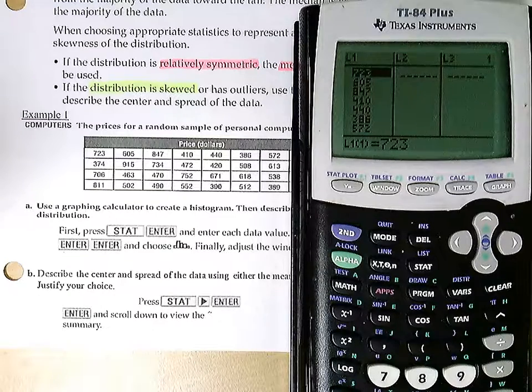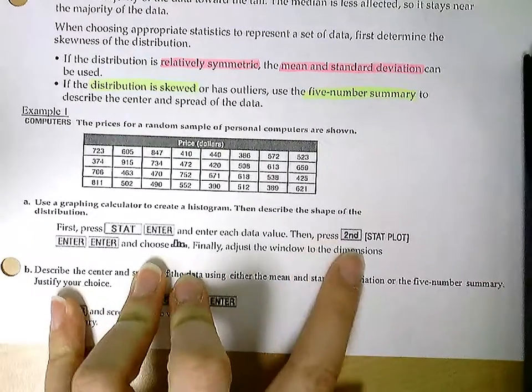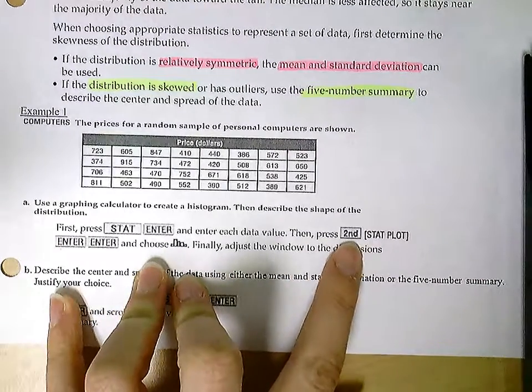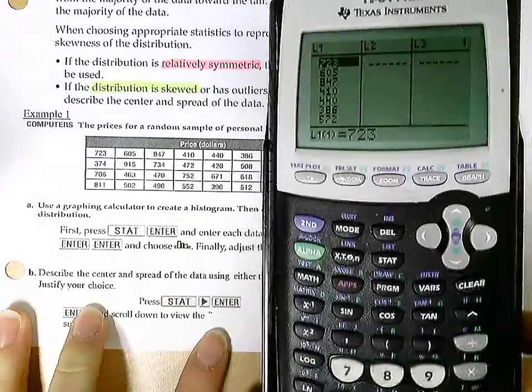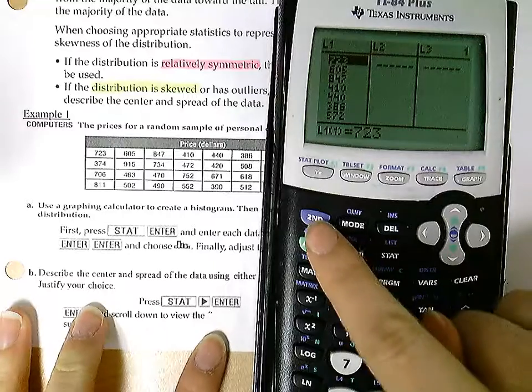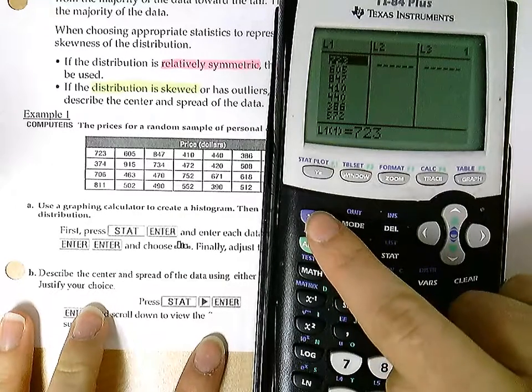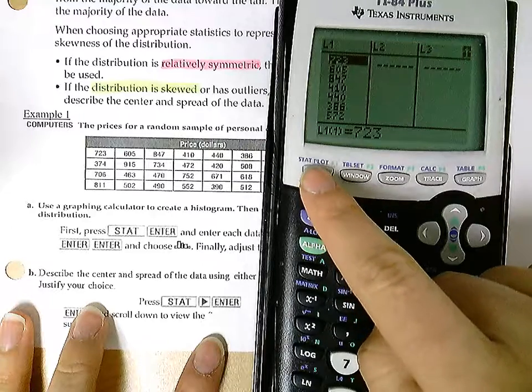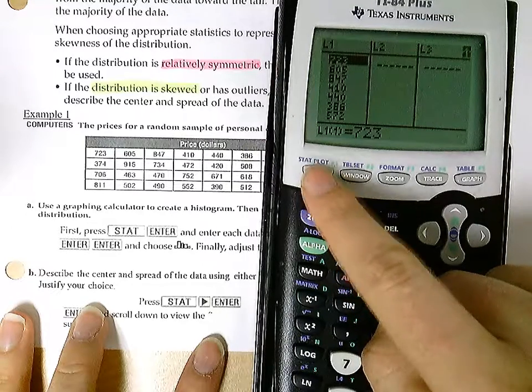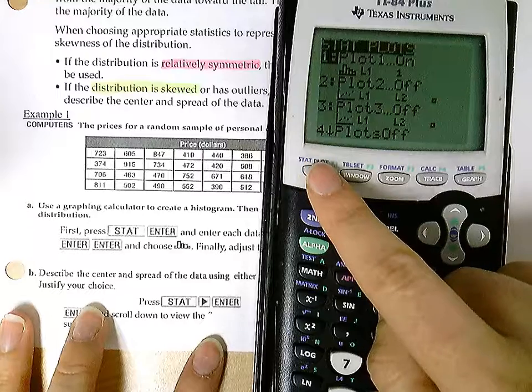Anybody still entering the data set? Do we have all the numbers? All right, then on our note sheet here, it says what to do next. We're going to press second. So you want to press your second key and then stat plot. Okay, so we're going to press the second button here, and then stat plot is up here. Okay? So press stat plot.